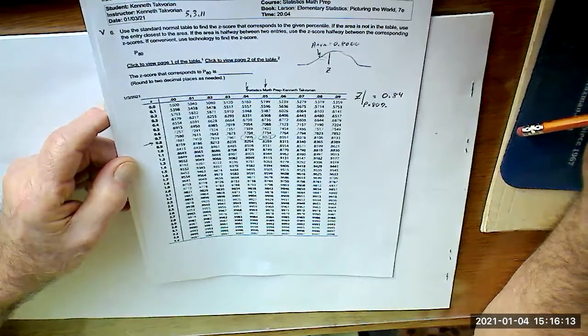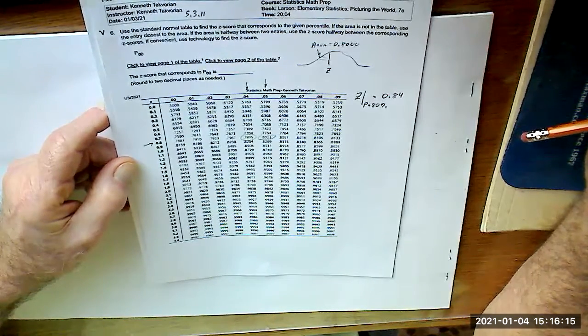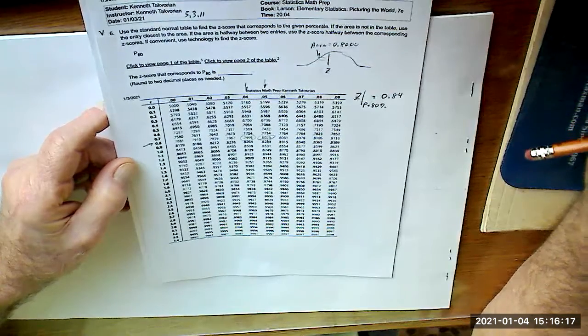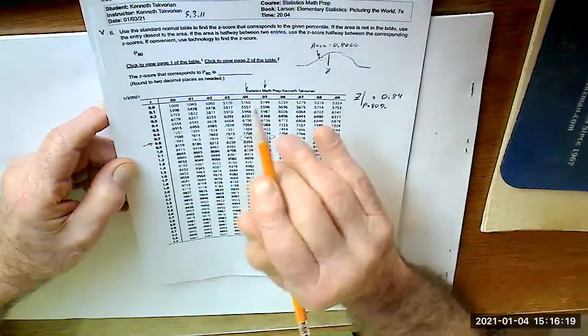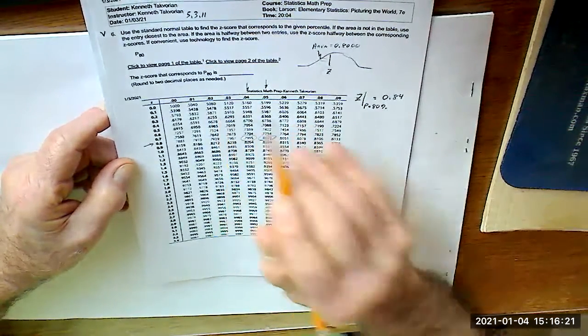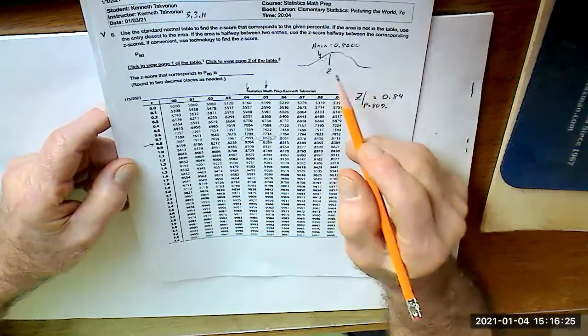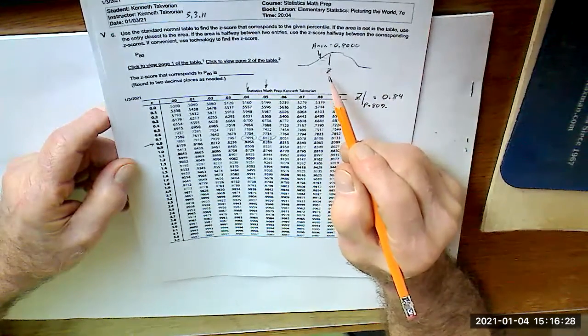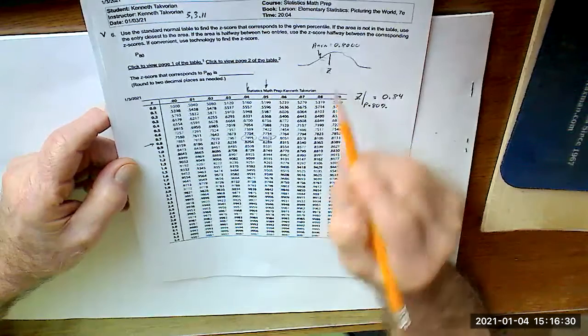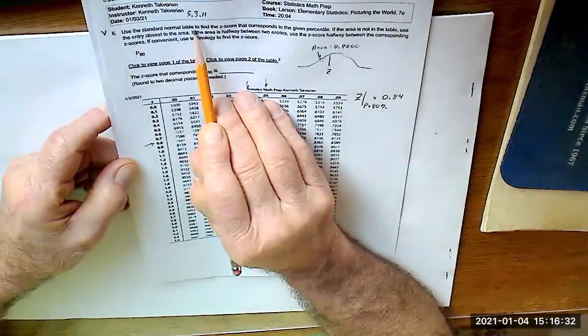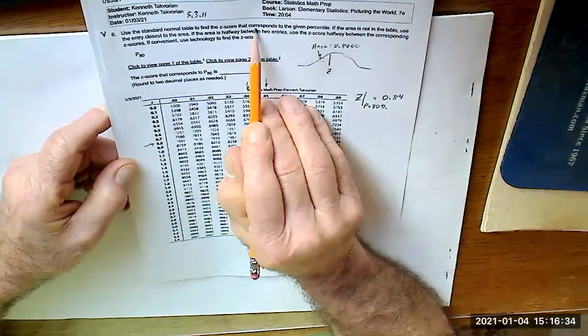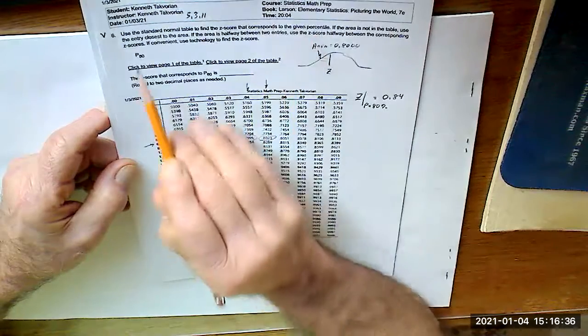Today's work is going to be the reverse of what we have done in the first two sections. In the first two sections, we were given the z-score and we were calculating the area underneath the curve. Now we're going to be given the area underneath the curve and we want to see what the z-score is. So we want to use the standard normal table to find the z-score that corresponds to the given percentile.